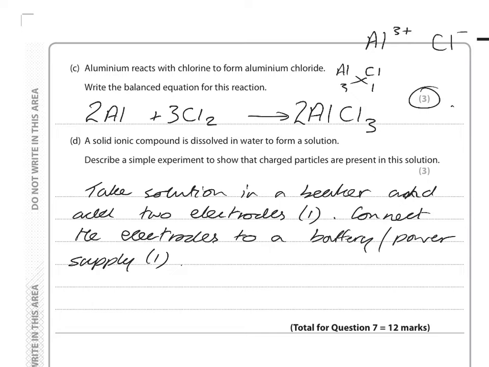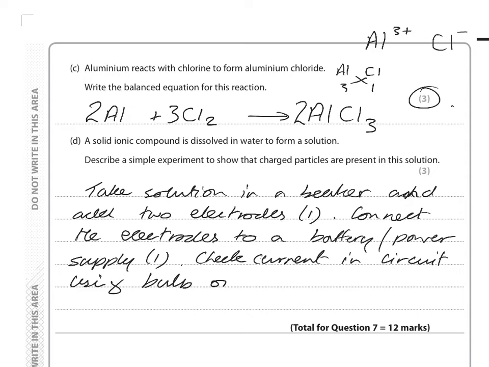through the circuit, and then you need to be able to measure that current in the circuit. So check current in circuit using, so you could put a bulb in the circuit and the bulb will light up, or an ammeter. You could put an ammeter in series in the circuit, and that will tell you what current is flowing.